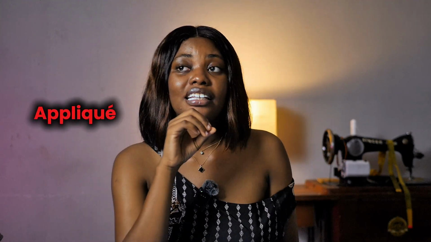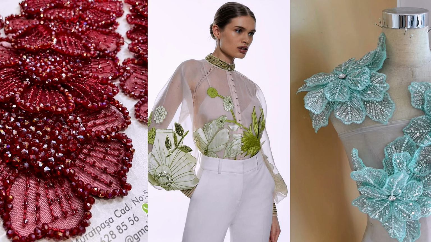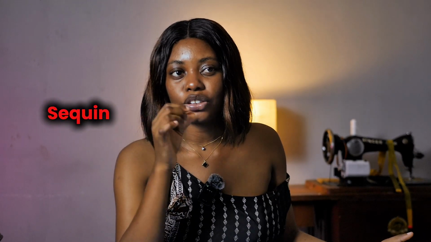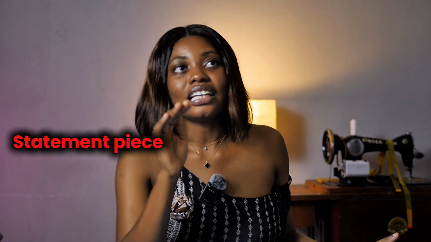Appliques are decorative pieces that are added to a garment. It could be beads or embroidery patterns. Those small tiny discs that sometimes have holes in them, I think they always have holes in them, are called sequins, and they're really shining and they really catch the light a lot. They're used for a lot of evening gowns, evening wear. Those are called sequins.